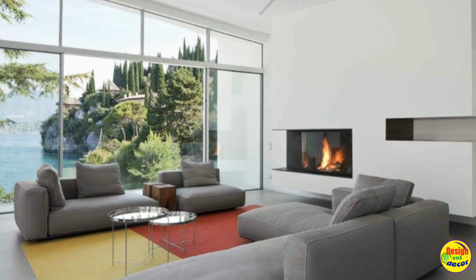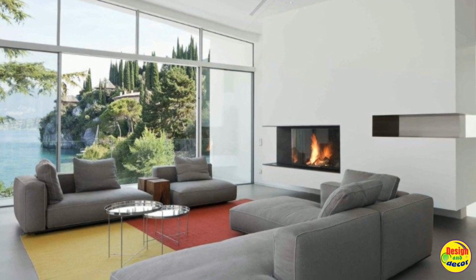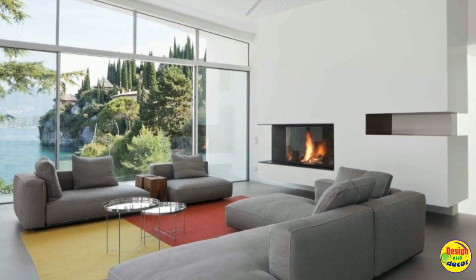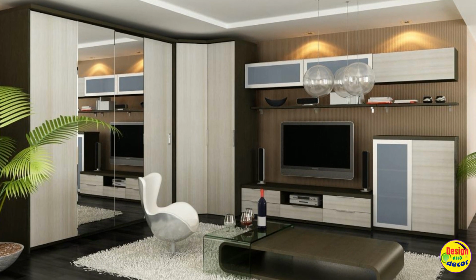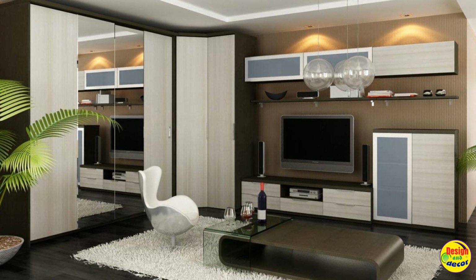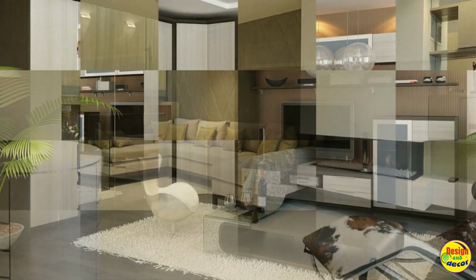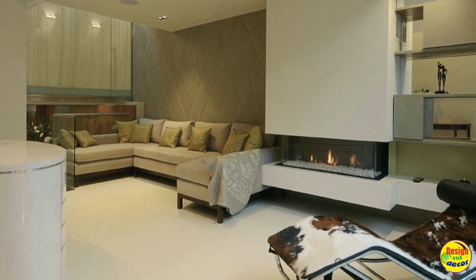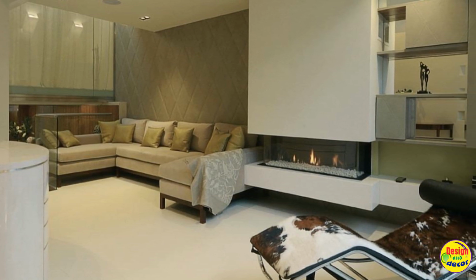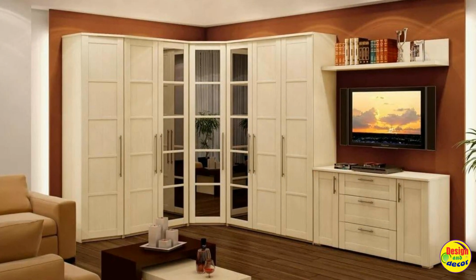When creating an interior in a corner living room, there should be only one active corner. Two accents in the same room will not only lead to a violation of the concept, but can also visually distort the shape of the room. If we are talking about living rooms with a complex design, then in this case, if there is a single design idea, you can break any rules.